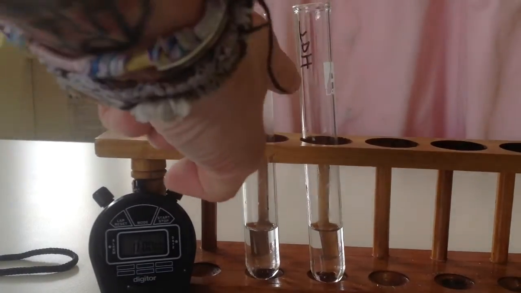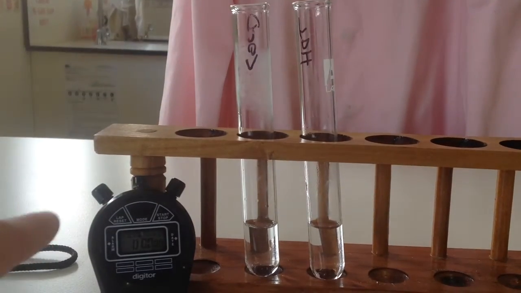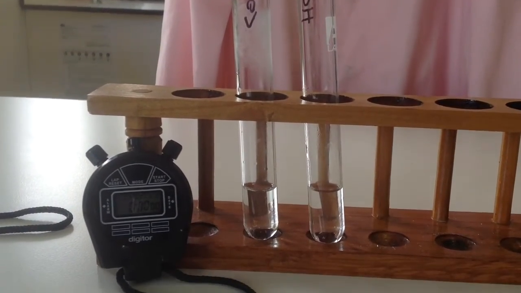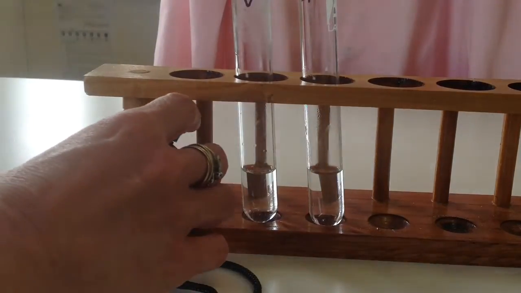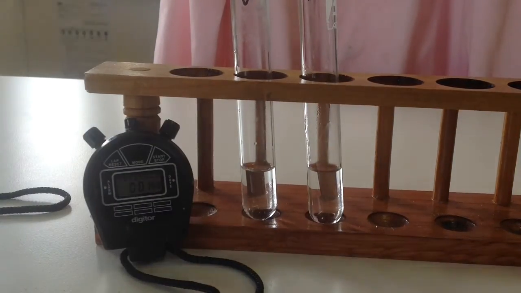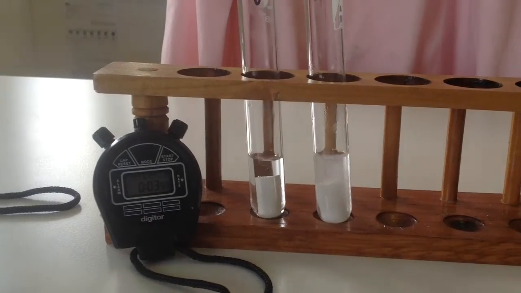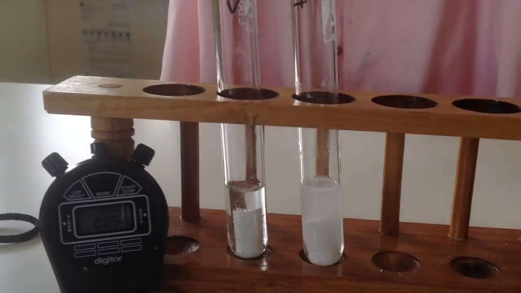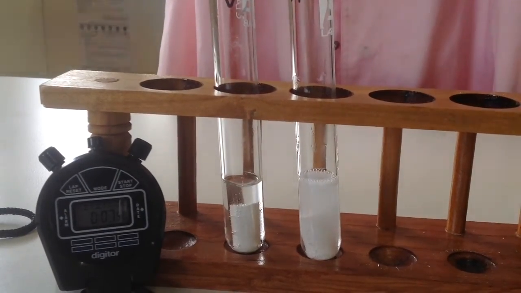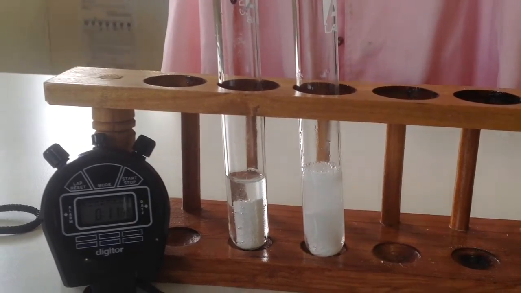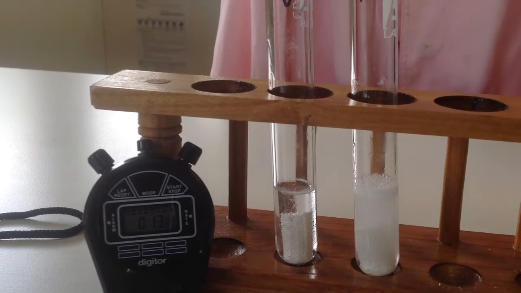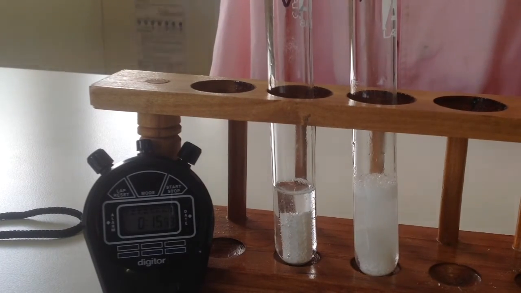So I've got the hot here, cold there, stopwatch. I'm going to add them both. See how we go. Okay, there's quite a difference there between the two.